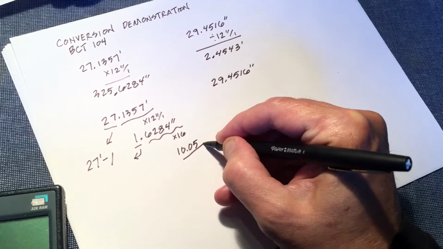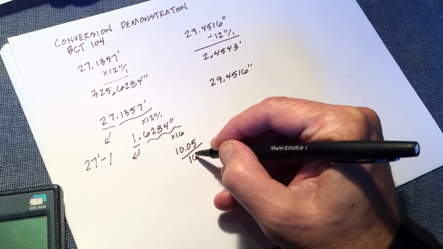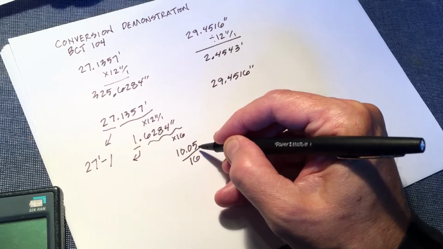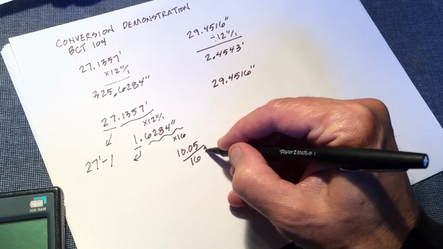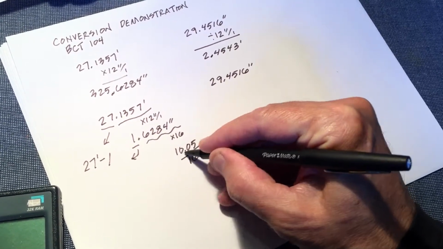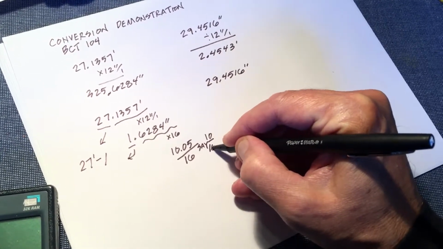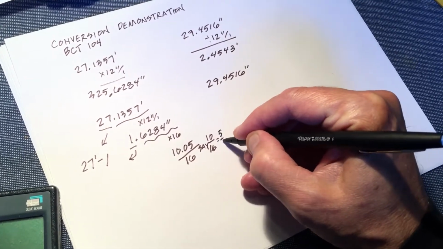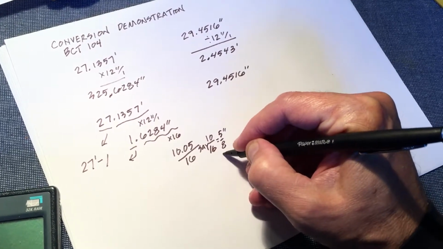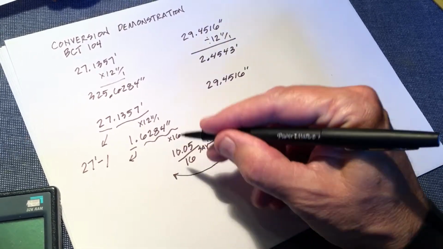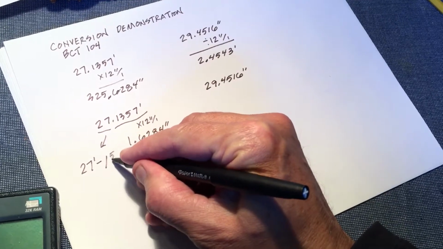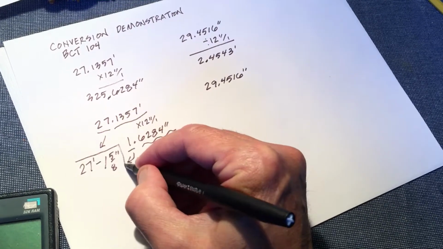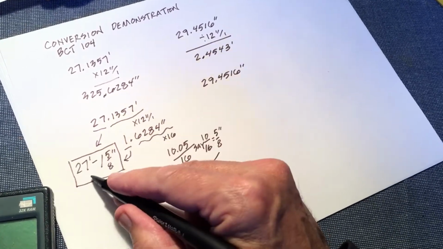I immediately put that number over sixteenths because I was converting it into sixteenths. Now this is a funny looking number, so I'm going to round this down to 10/16, and that number is equal to 5/8. 5/8 of an inch I can use as part of my answer, and put that over here, 5/8 inch. And now I have an answer in architect form.